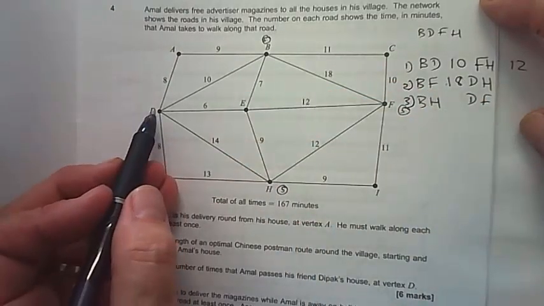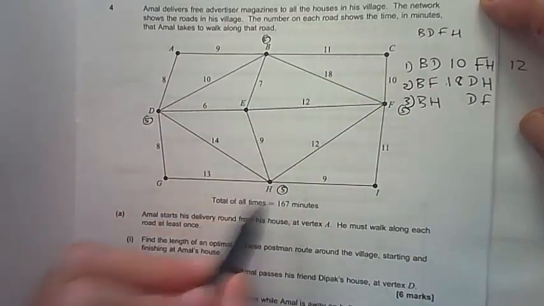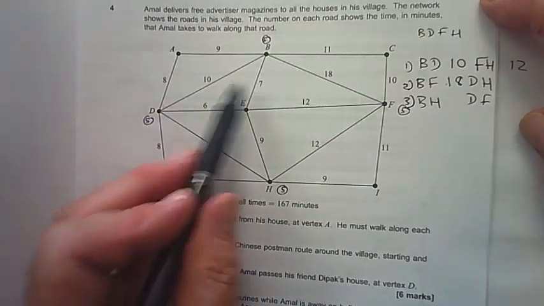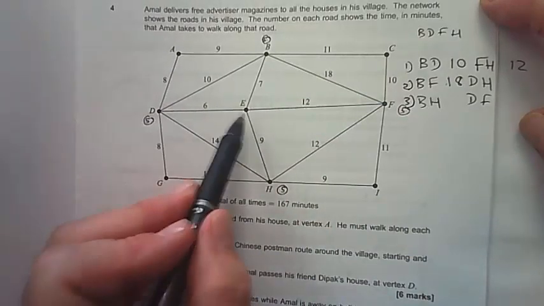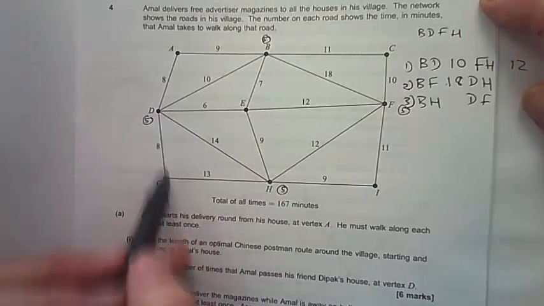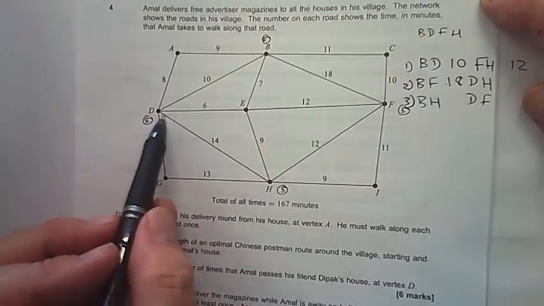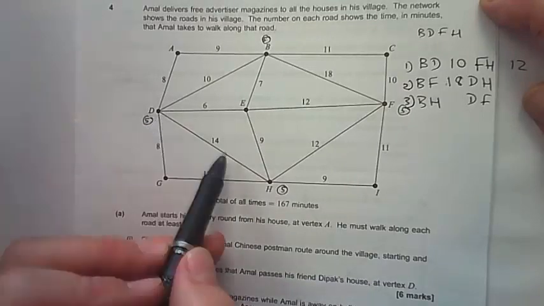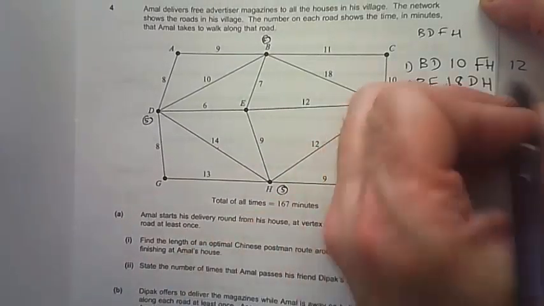D and H, we've got 14 there, 15 there. Always check to make sure there's not a route involving more than one edge that's shorter. There often is in these questions. It's not always the one that looks the shortest, but here it is 14.